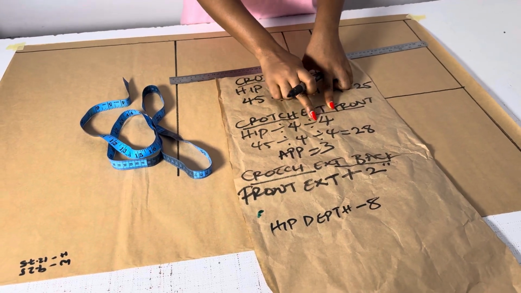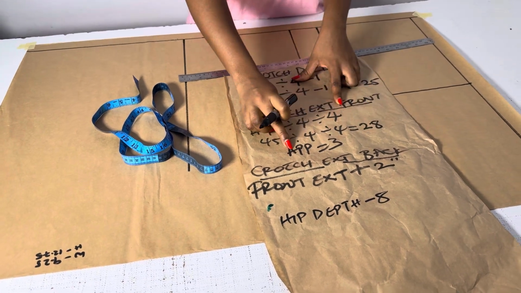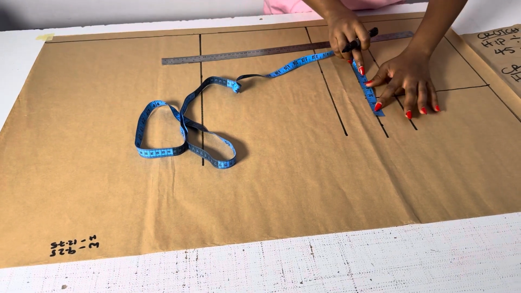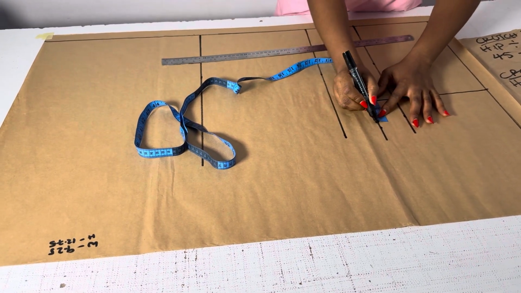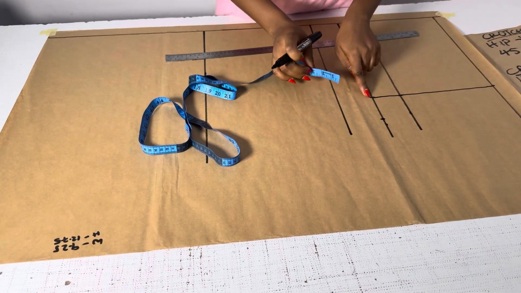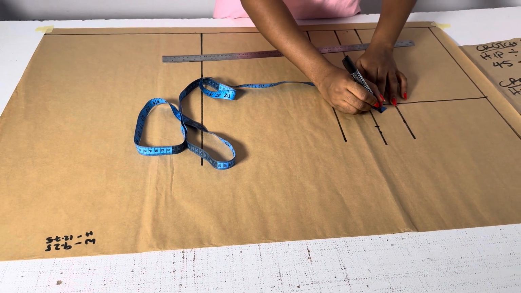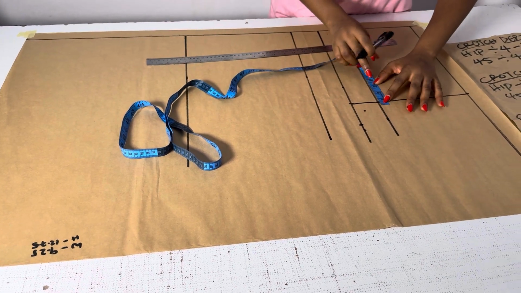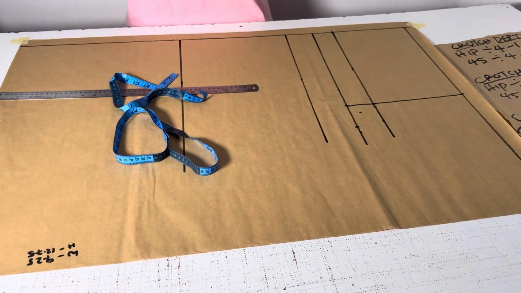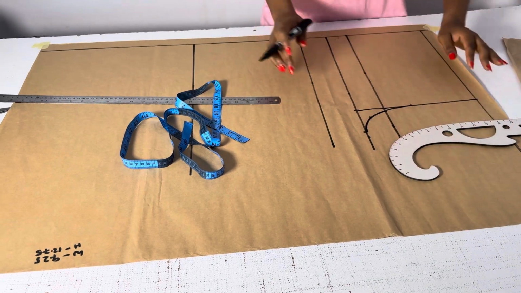The next thing we're going to do is to get our crotch extension for the front, which is hip divided by 4 divided by 4. Mine is 45 divided by 4 divided by 4. That's 2.8, approximately 3 inches. So in this video, I'm going to use 3 inches as our crotch extension for the front. And to get our crotch curve, from the crotch point, you can see me pointing in the video, I'm going to go up 1.5 inches. And then I'm going to come out a half inch from the hip point, as you can see in the video, and connect with my French curve. Please do well to place your French curve properly and then connect.